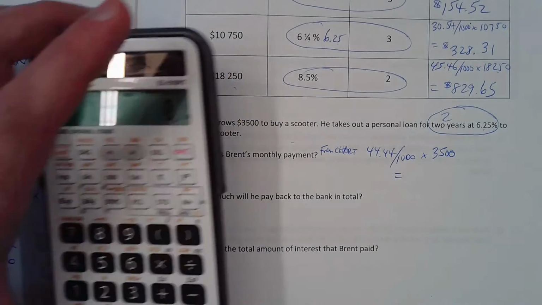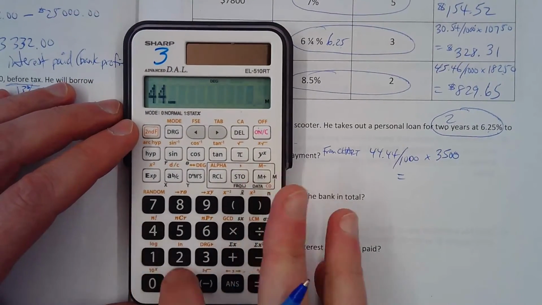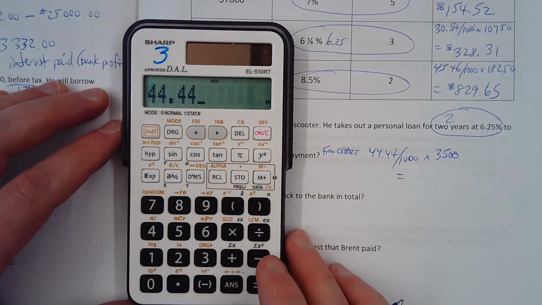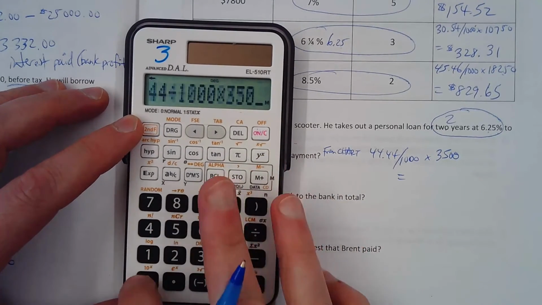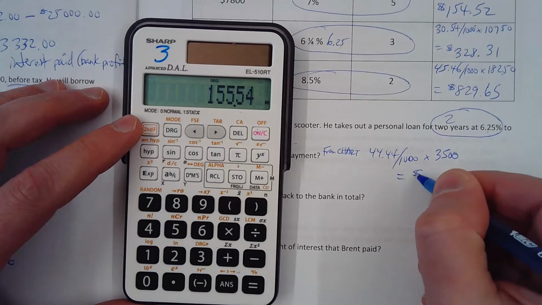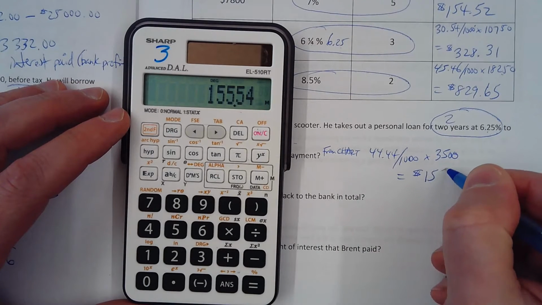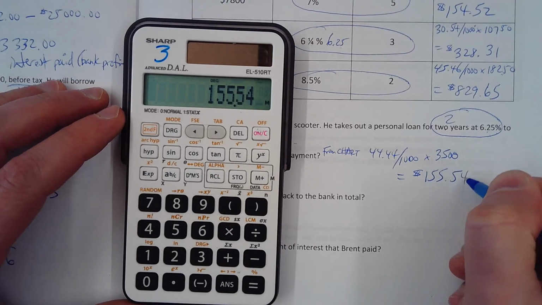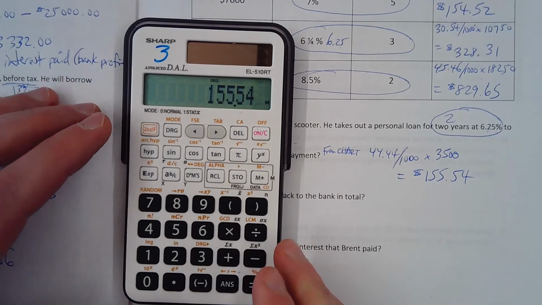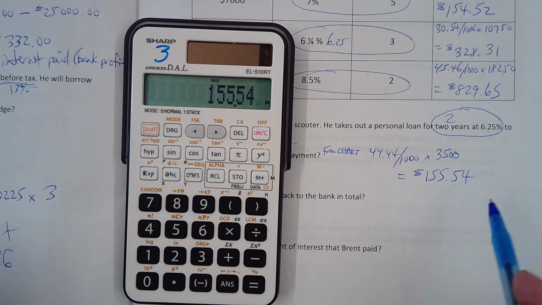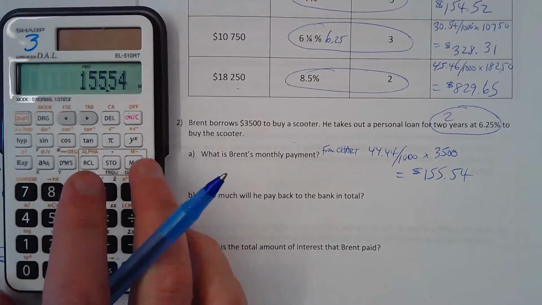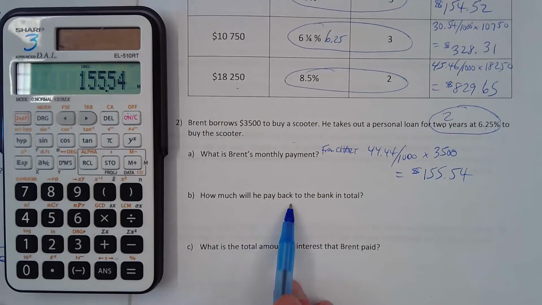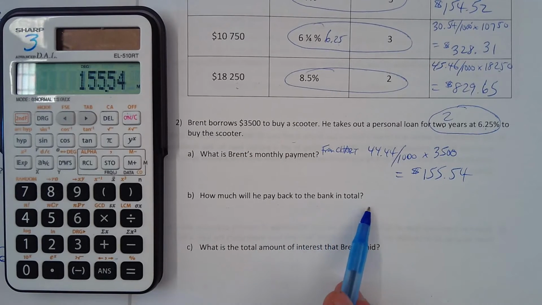Okay, so $44.44 divided by 1,000 times 3,500. The monthly payment's going to be $155.54. Does that match with the number in the back? Yeah? Okay, so they didn't add any taxes in. Okay, good. Okay, how much will he pay back to the bank in total?